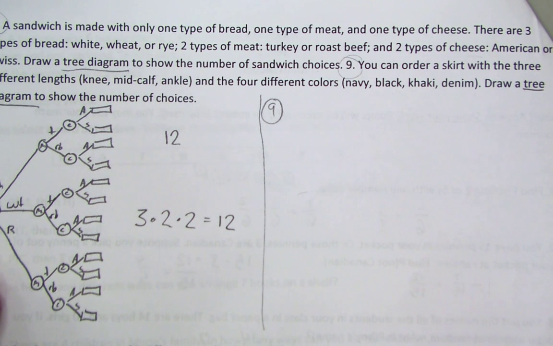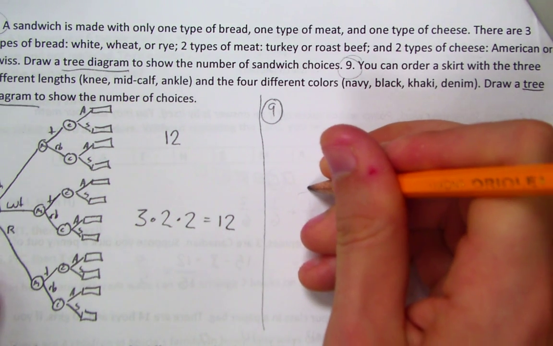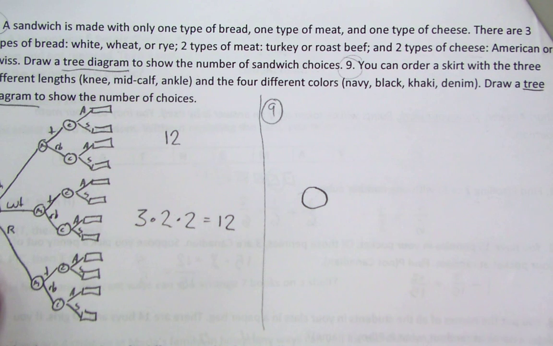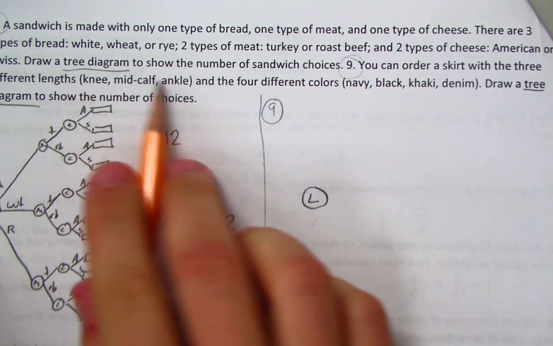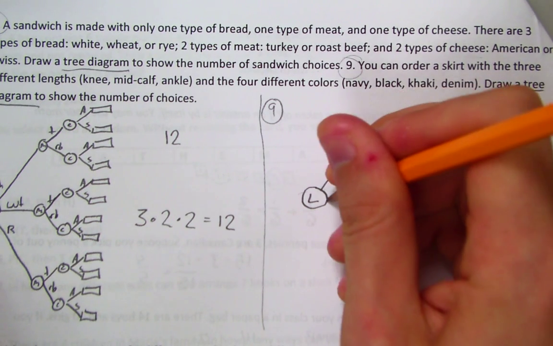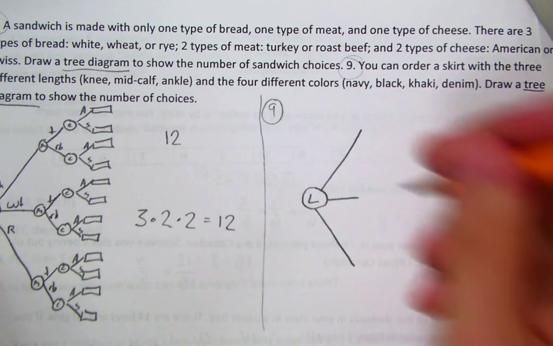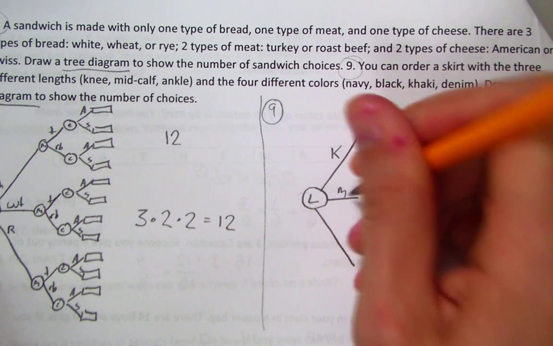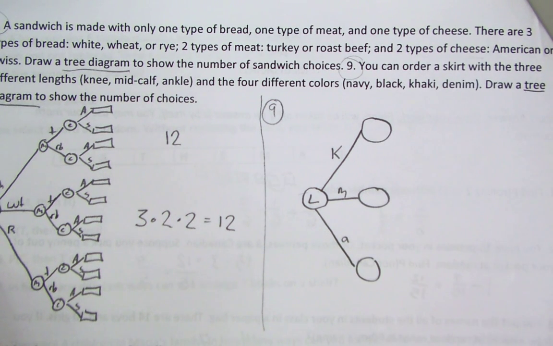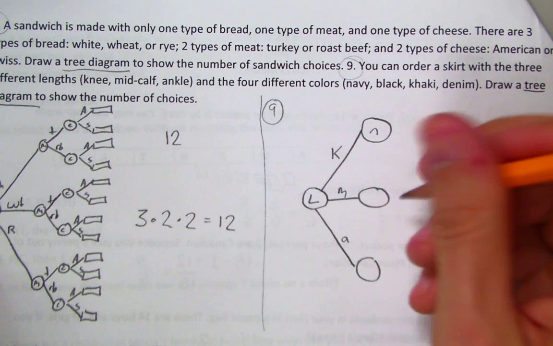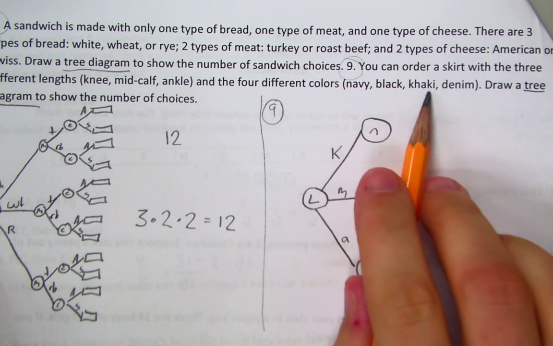Right. In this case, I have 2 events. There are 2 things I can choose: the length and the color. So I will have 2 sets of branches. I'll label my branches: knee, mid-calf, ankle. My second choice represents the color of my skirt. I have navy, black. Oh, and look, I actually drew incorrectly.